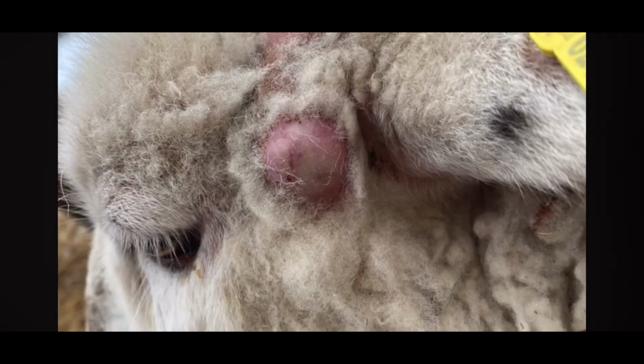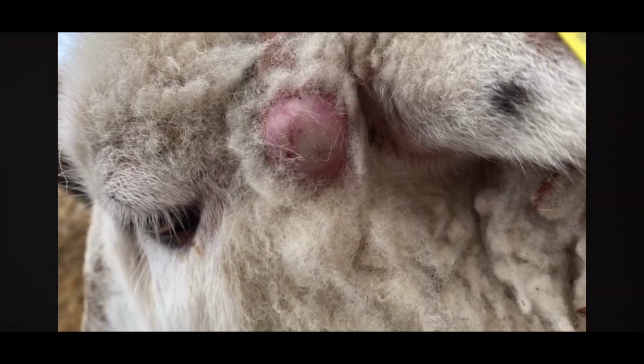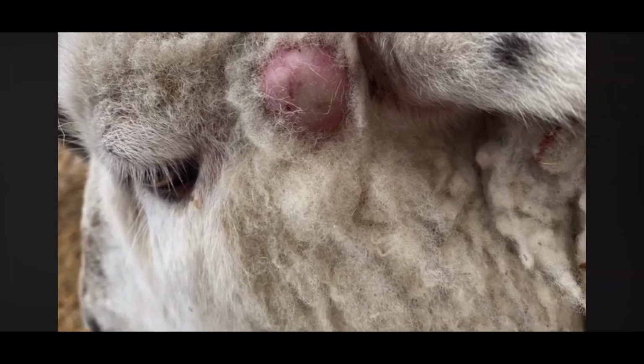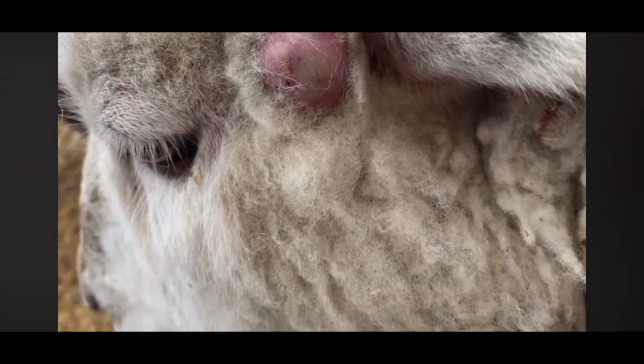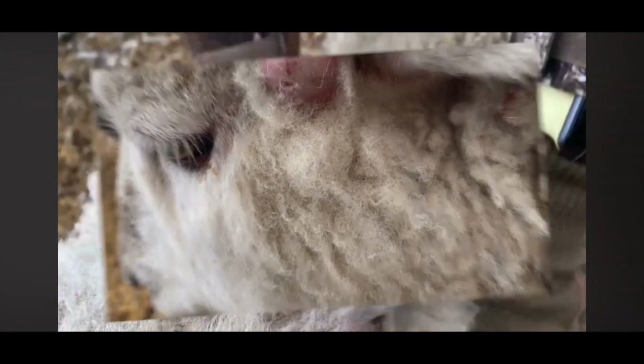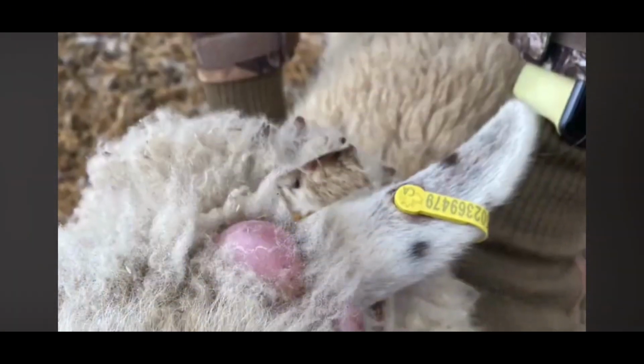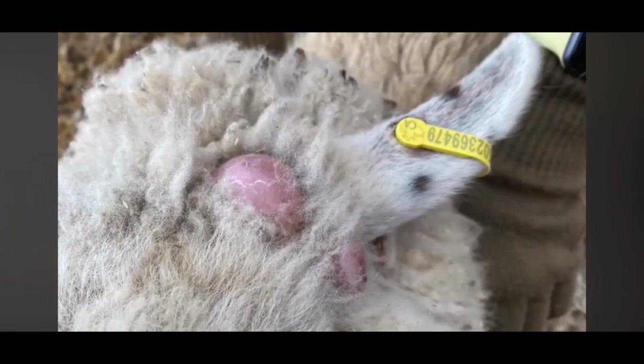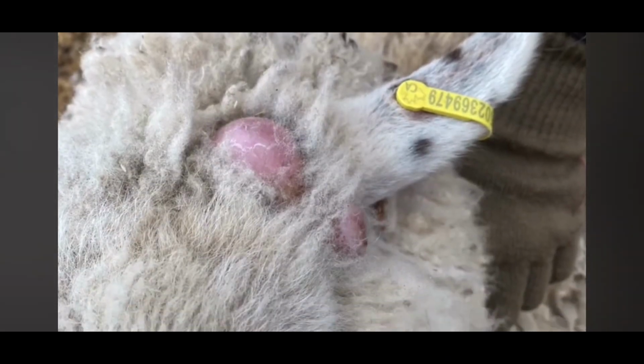Let's start with treatment. Once a sheep has developed a CLA abscess, antibiotics are not usually effective, and here's why. The abscesses are walled off with thick scar tissue, which antibiotics struggle to penetrate. Even if the bacteria inside are killed, the abscess remains a source of infection unless it's properly dealt with.